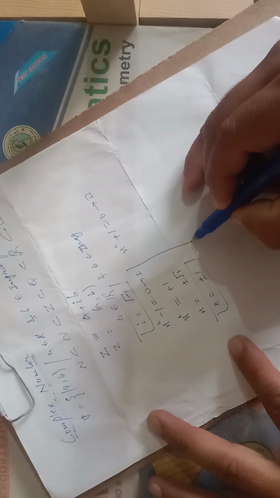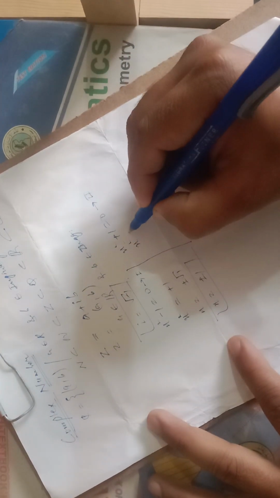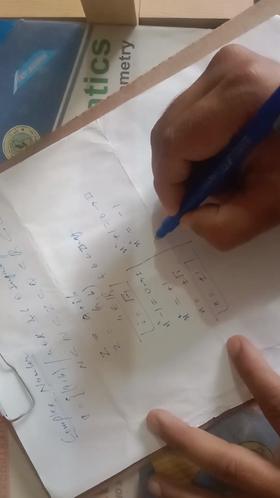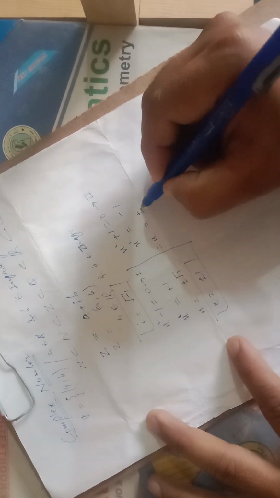On the other hand, x square plus 1 is equal to 0. So see, x square is equal to minus 1, and we need to find x. Therefore x is equal to plus minus the square root of minus 1.